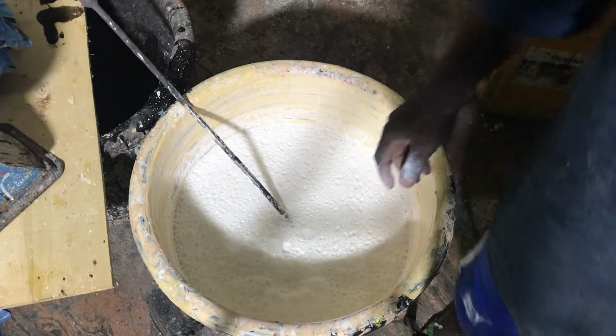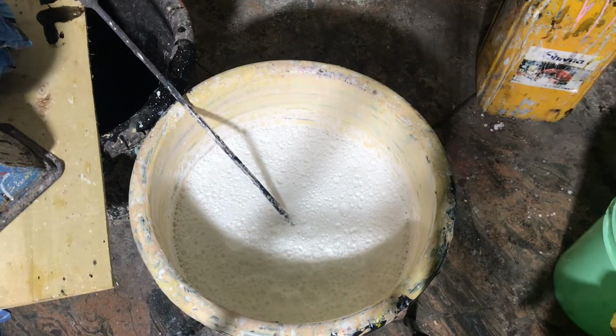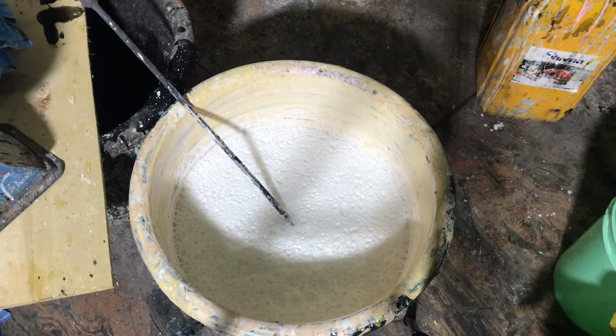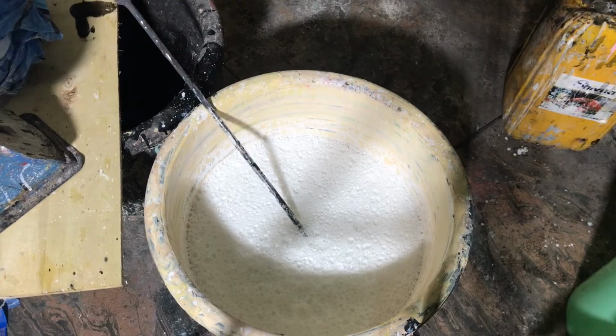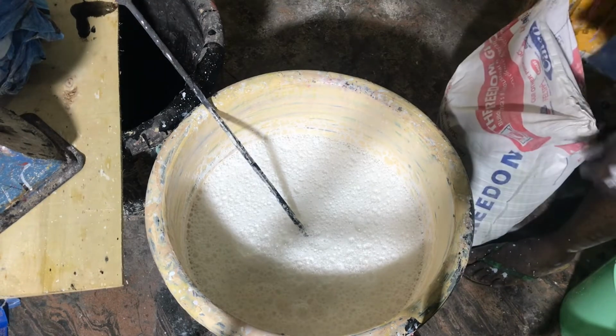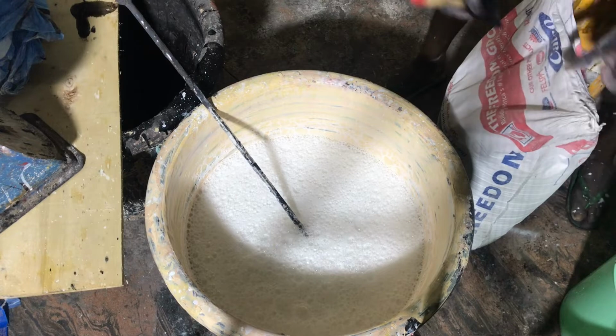I'll blend my titanium dioxide. So I'll be adding my calcium carbonate, which is the expander, now. The calcium carbonate I'll be adding in the water already has its own measurement.